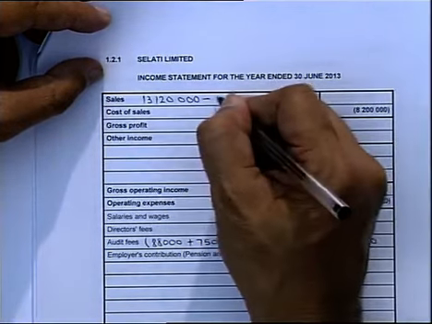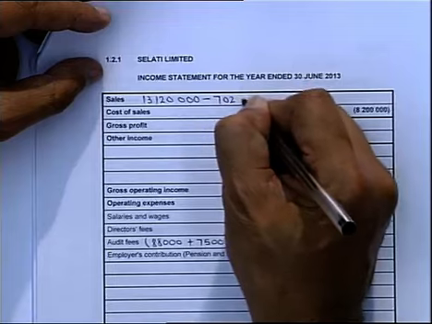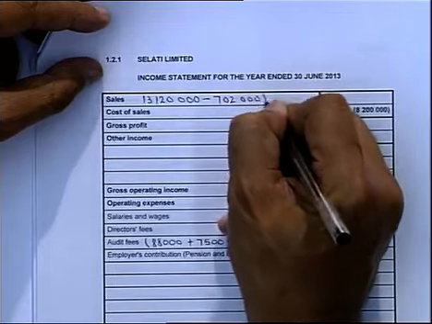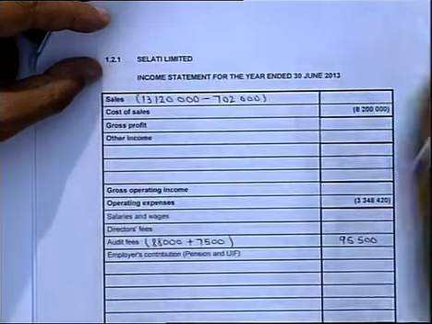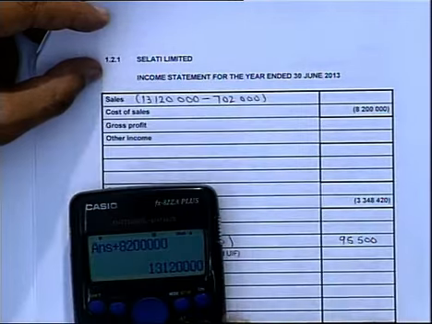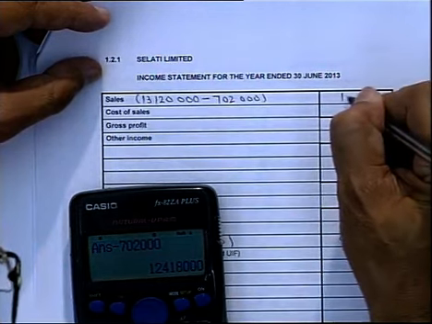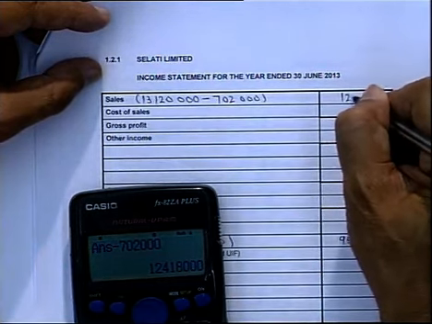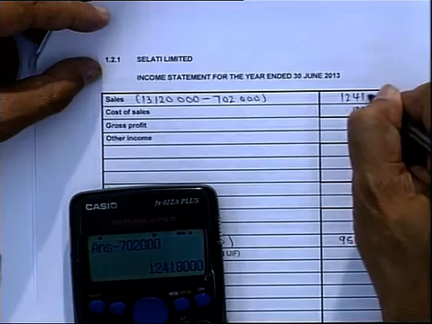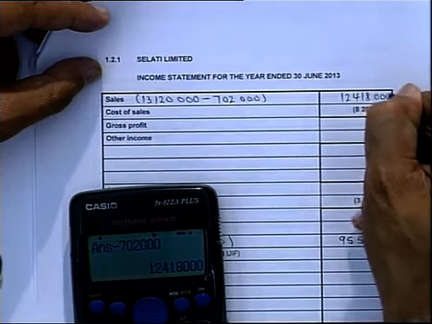Right? There's only the 702,000 that you have to minus. So your net sales after you've given the discounts came to 12,418,000.